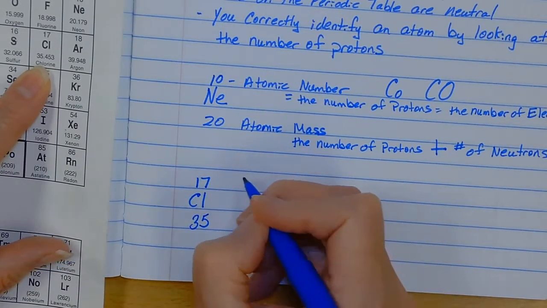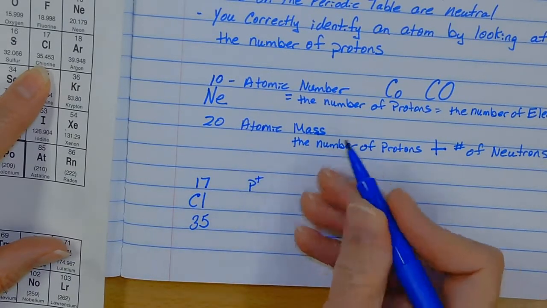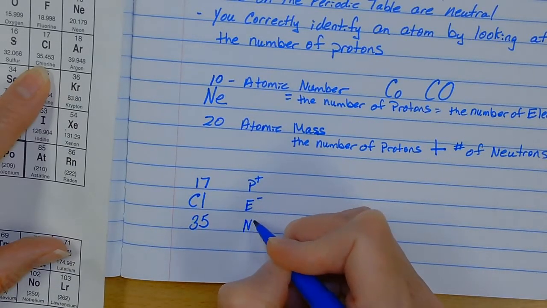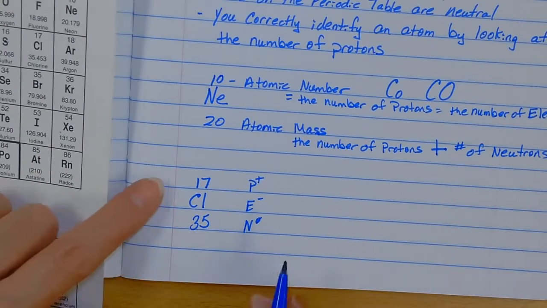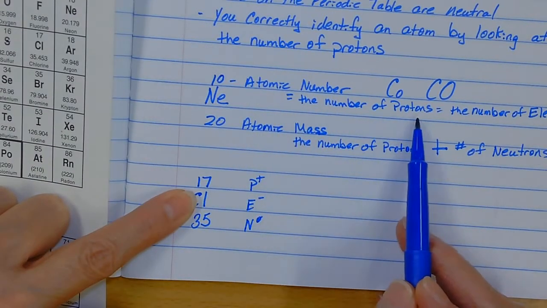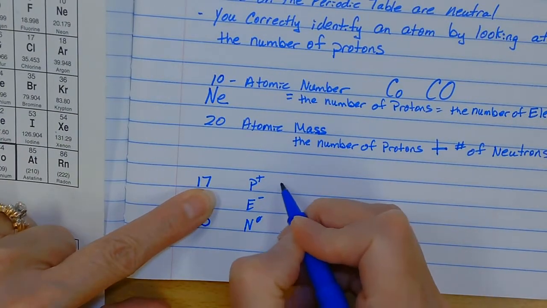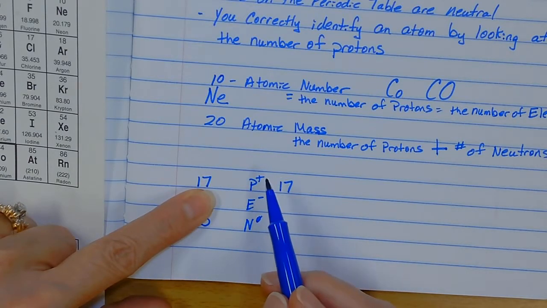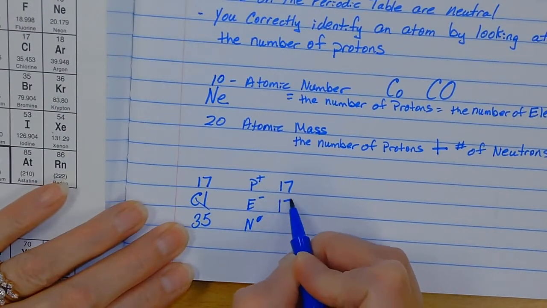Okay, so off to the side, I want you to put P for protons, which are positive, an E for electrons, which are negative, and an N for neutrons, which are neutral. So we're going to determine how many of each of these we have. Remember, our atomic number equals the number of protons. So if I have an atomic number of 17, I have 17 protons. Remember, these are all neutral, so if I have 17 positive charges, I have 17 negative charges to balance it out. So I have 17 electrons.